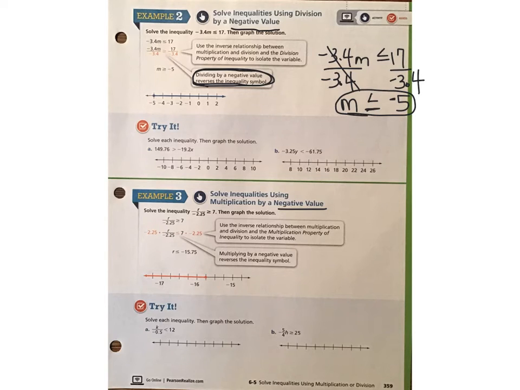So I need to take a number that is less than negative 5, not equal to, but less than negative 5, that fits this part of our description, and see if it works. So pick a number that's less than negative 5, such as negative 6. And ask yourself, does that work in this inequality? Well, then the question becomes, what is negative 3 4/10 times a negative 6? And you get 20 4/10. Is 20 4/10 less than or equal to 17?